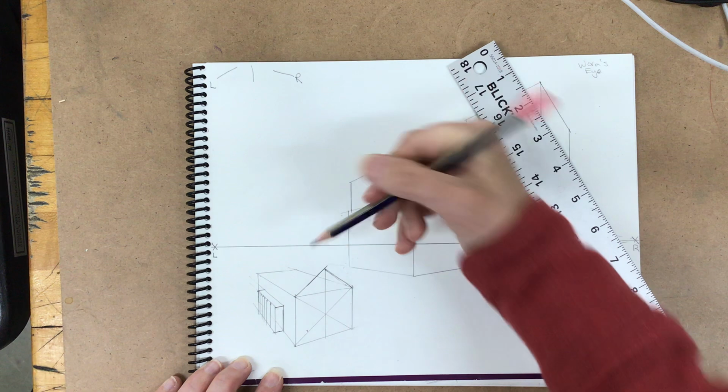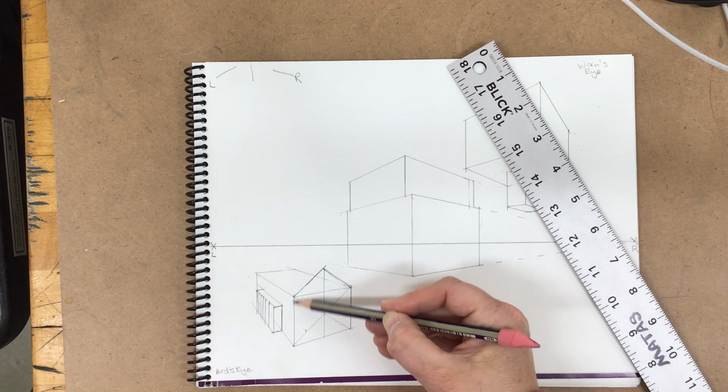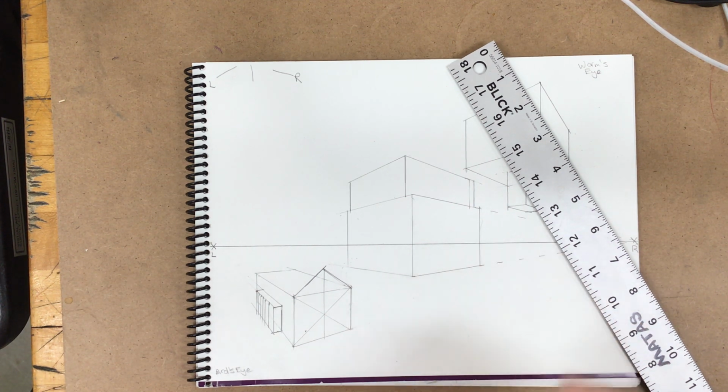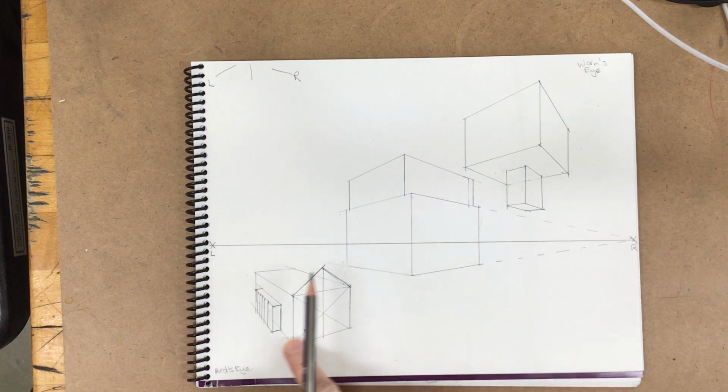So once again, I did use perspective to do this because I had to find the middle of that side. Remember that this line here is longer than this one because this is farther away from you, okay? And that's all part of that perspective, right? Where these lines are receding back into space.